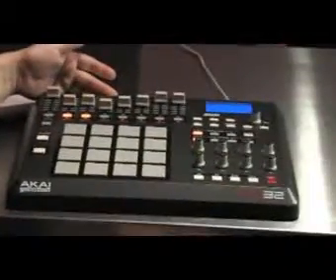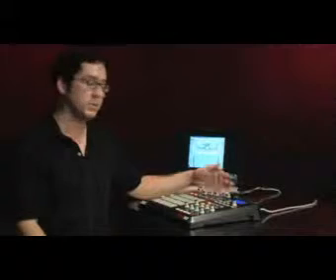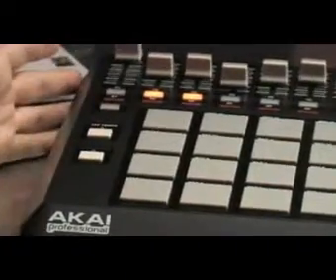On the back, there's jacks for sustain pedals and expression pedals, as well as MIDI in and out jacks and a USB port. You can also connect a 6-volt adapter to power the unit too, but other than that, it's bus powered.